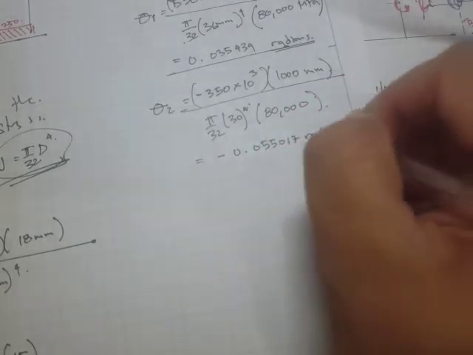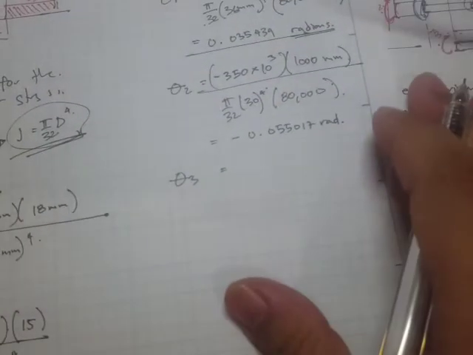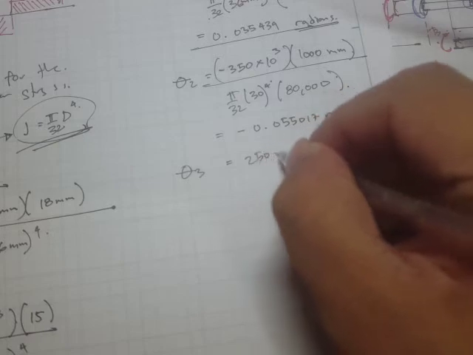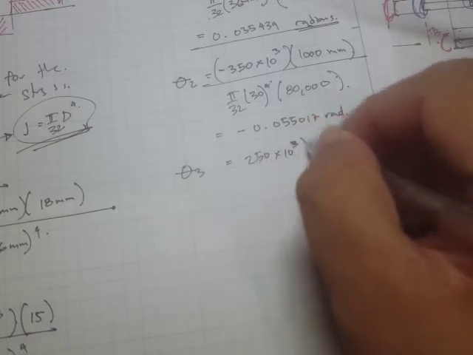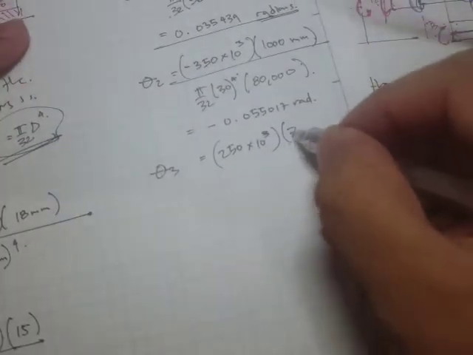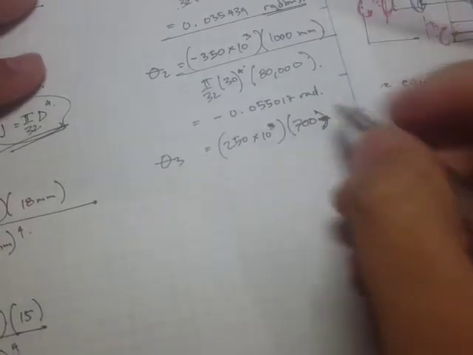So this one, what we get is negative 0.055017 radians. And finally, for the angle of twist for segment number 3, this is 250 times 10 to the 3 times the length. The length right here is 700 millimeter, so we don't need to write the units.